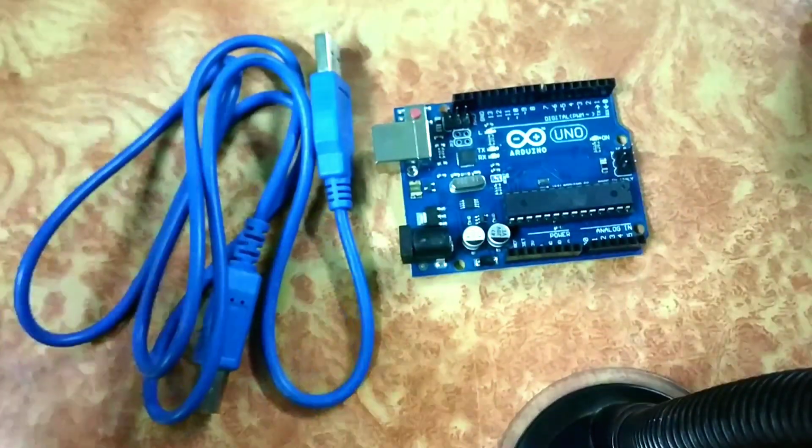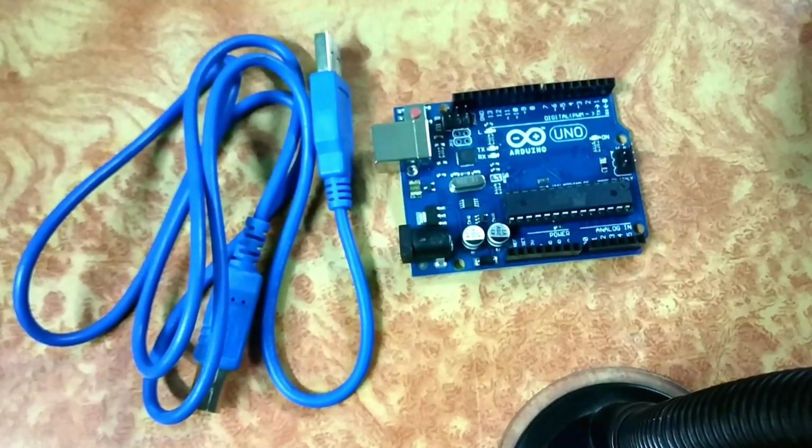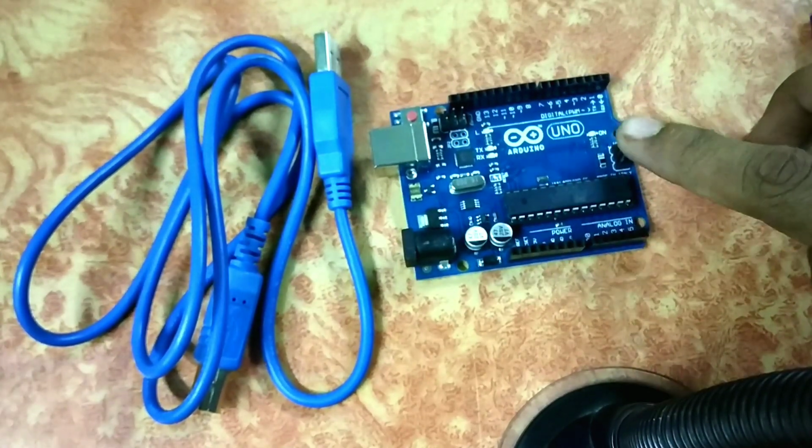So that's all. The next video will cover the Arduino programming language, how to program in the Arduino software, and how to upload the Arduino sketch from your computer to this Arduino board.